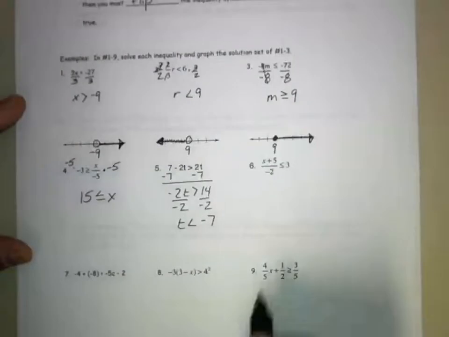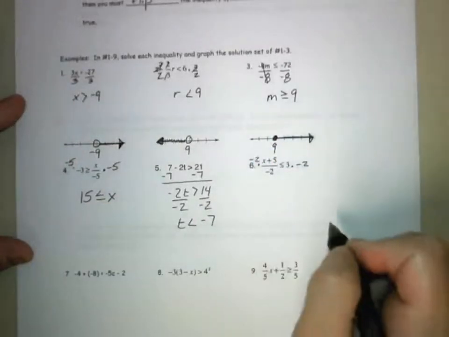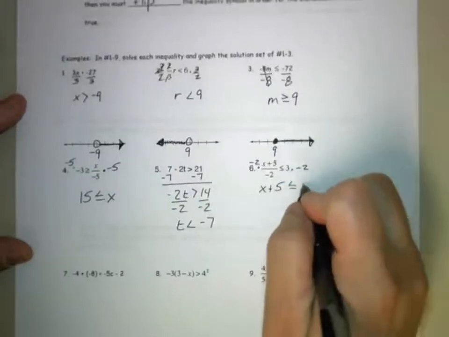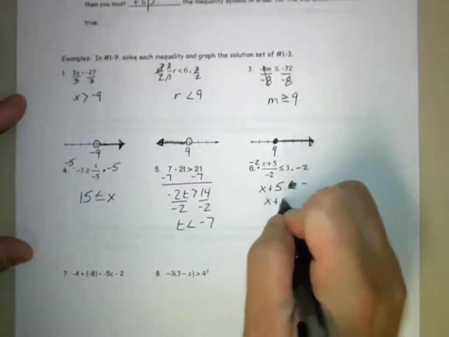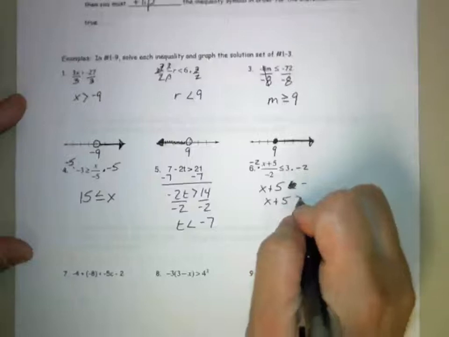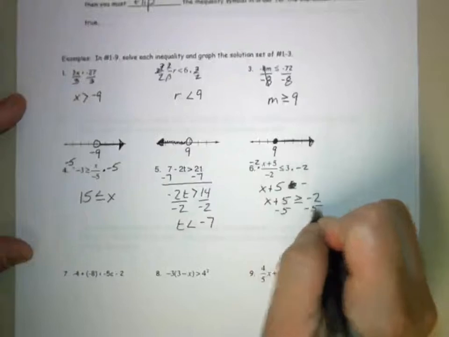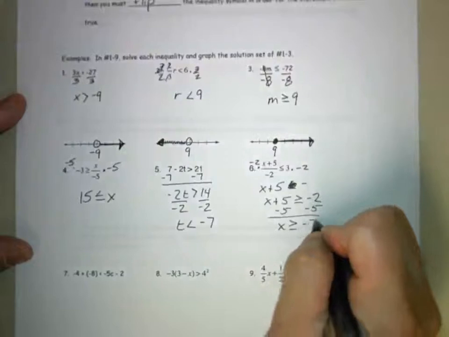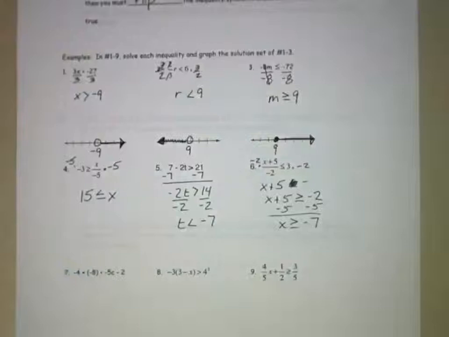Number 6, it's a little tougher. First of all, we need to get rid of that negative 2. So we're going to multiply both sides by negative 2. And that becomes x plus 5. Whoops. Just did what I've been warning you about. Since you multiplied by a negative, you have to switch your sign around. And then subtracting 5 from both sides, negative 2 plus a negative 5 is negative 7. So x is greater than or equal to a negative 7.